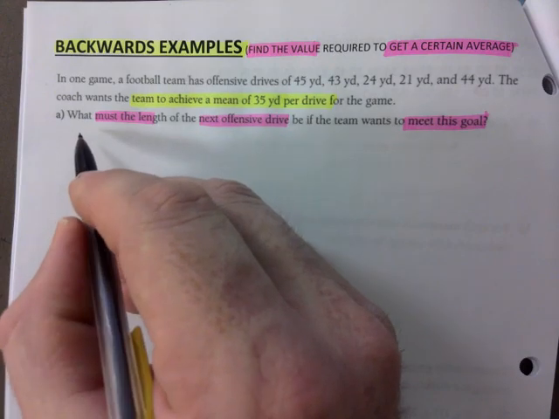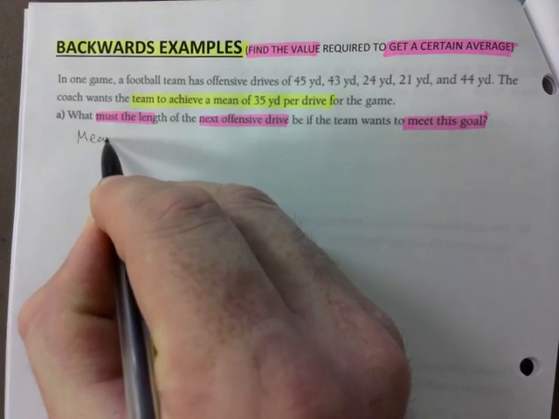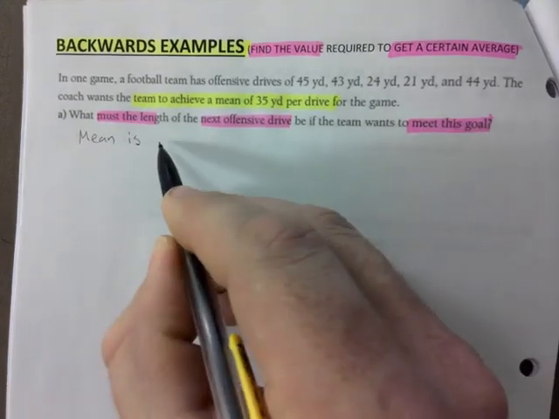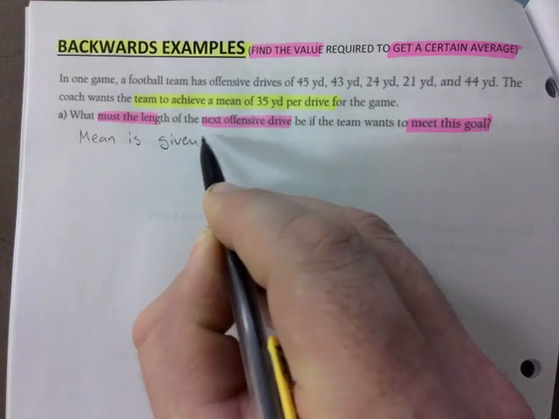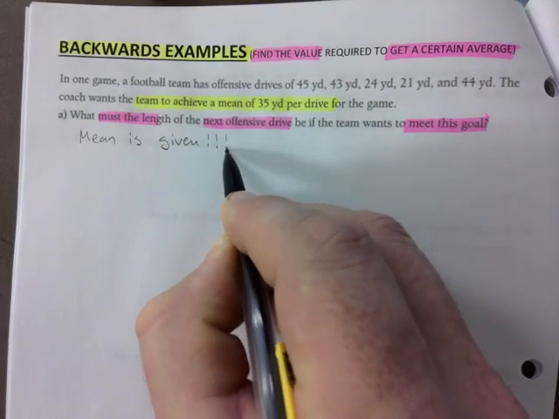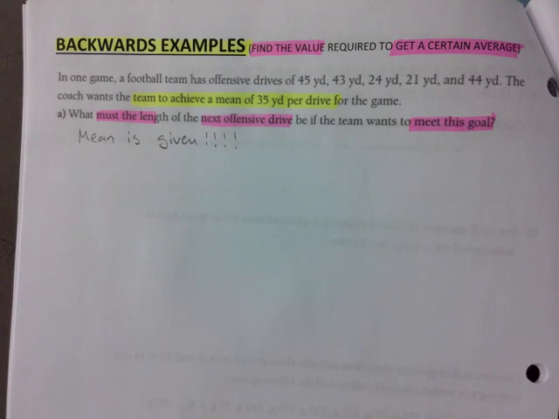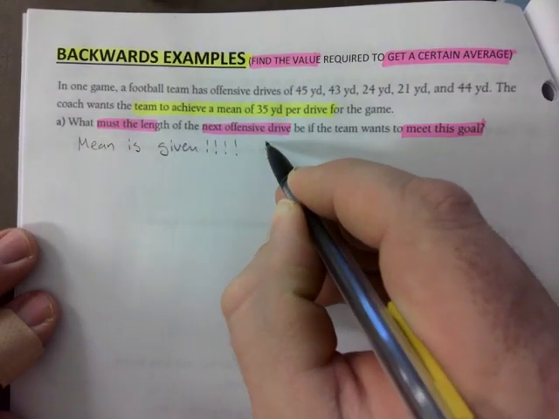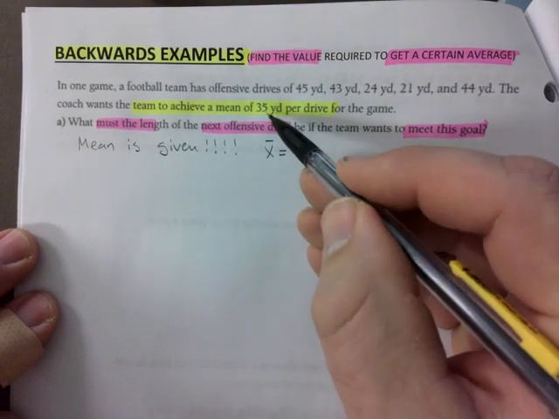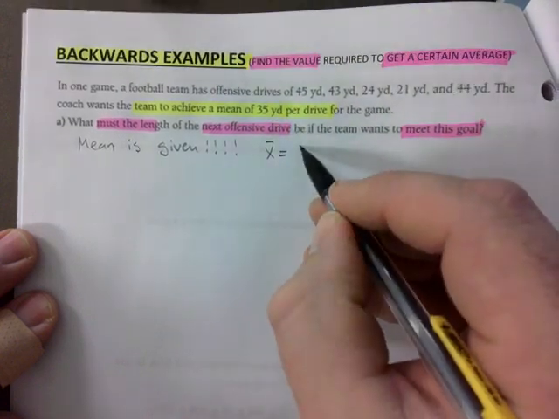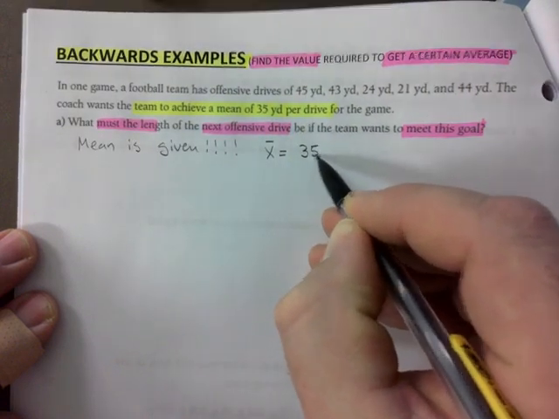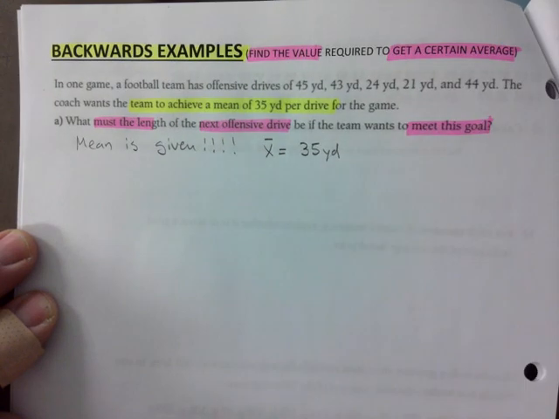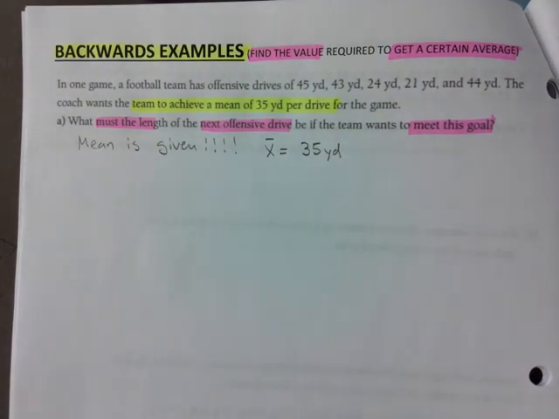So I will say this very clearly. Mean is given. And just add a few exclamation marks there. Okay. Mean is given. So what's the mean here? 35 yards per drive. So we're just going to go 35 yards. That is what we're after.